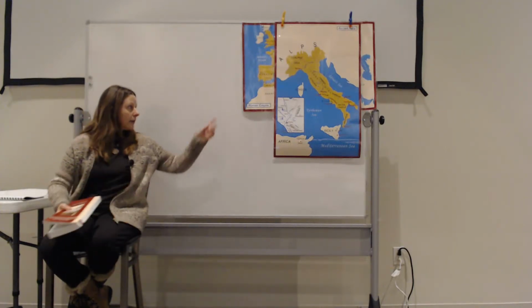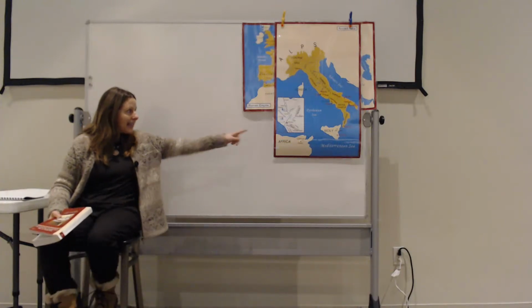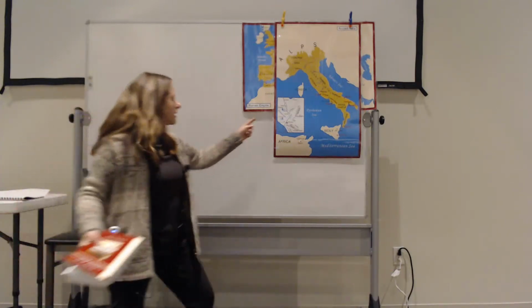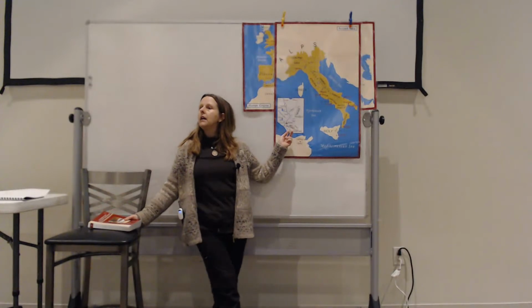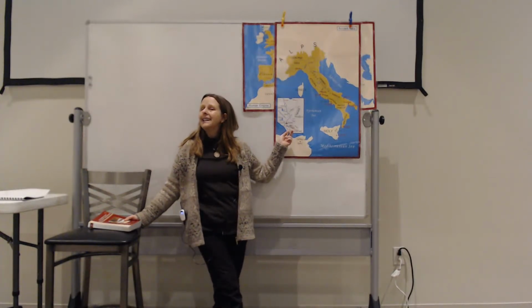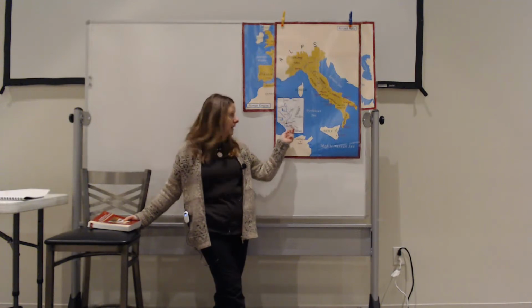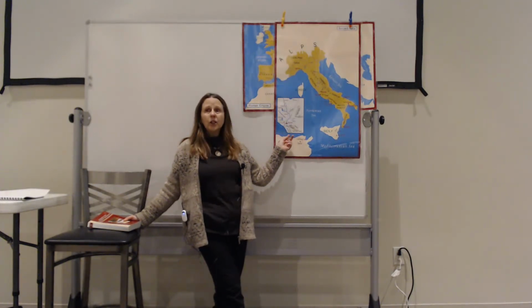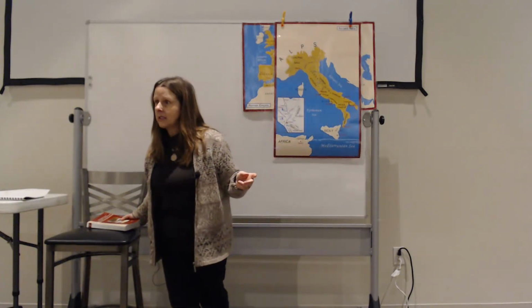Now, next up on the fighting schedule is the Latins. They are just here to the south. And do you hear King Latinus's name in that? King Latinus that Aeneas has encountered, right? And he's fighting the Latins. The Latins were basically allies, longstanding allies of Rome, back to King Latinus' days.